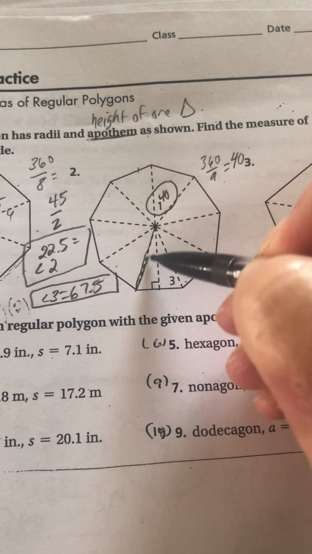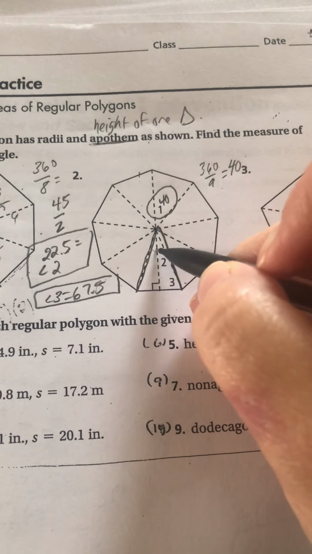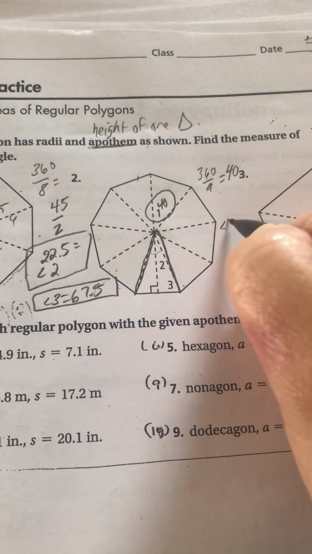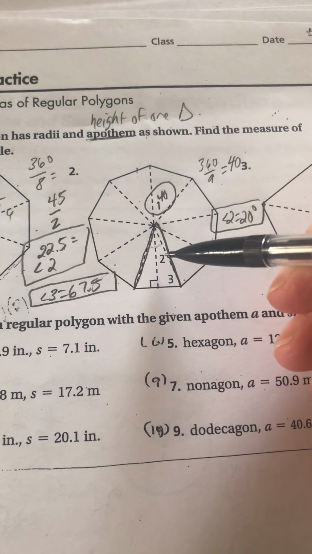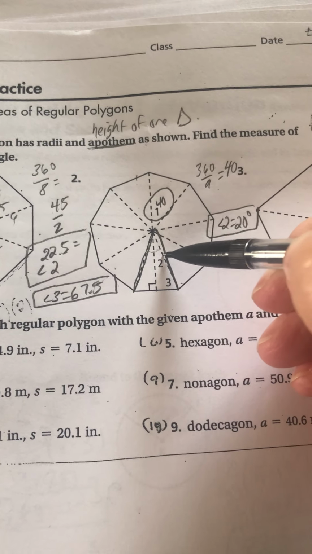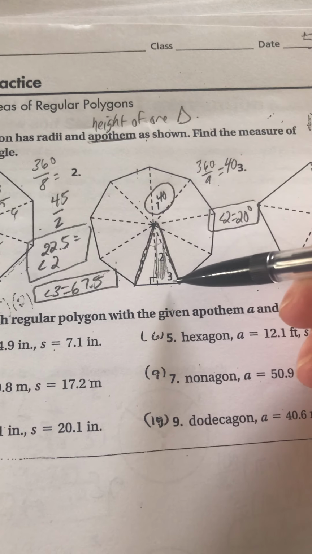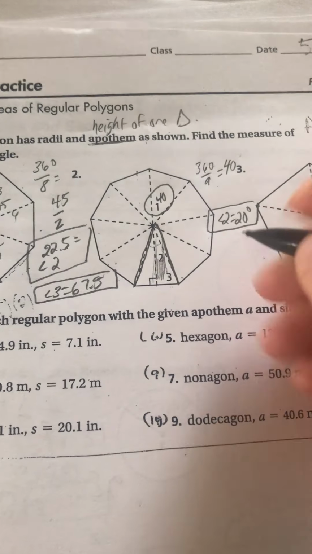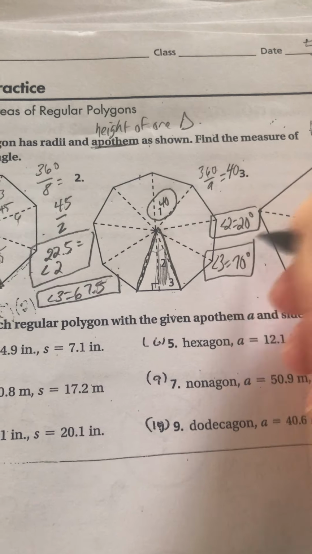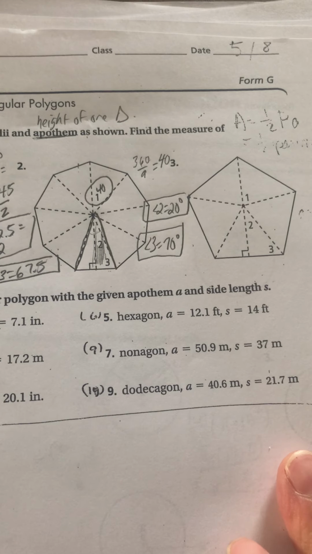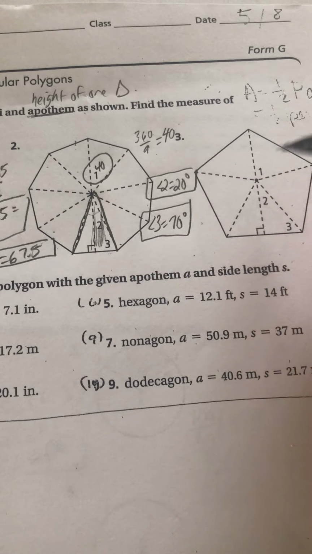In this triangle, that 40-degree angle gets cut in half, so angle 2 is 20. Then in the little right triangle, if angle 2 is 20, angle 3 would have to be 70. So you find the number of sides and take 360, because the central angles add up to 360.